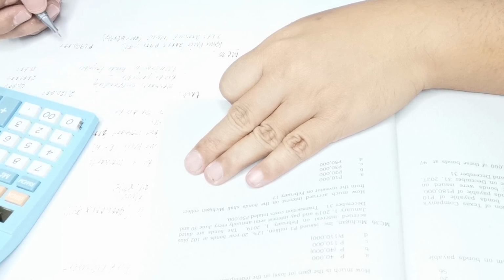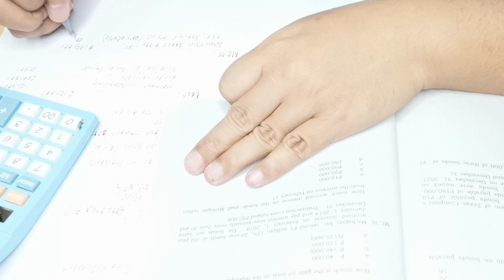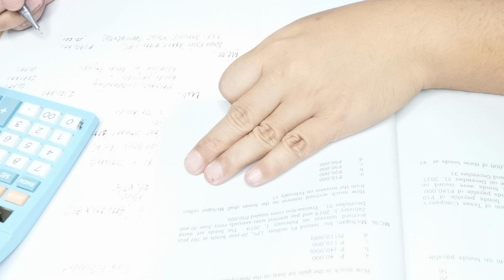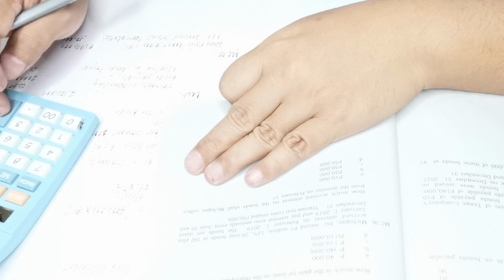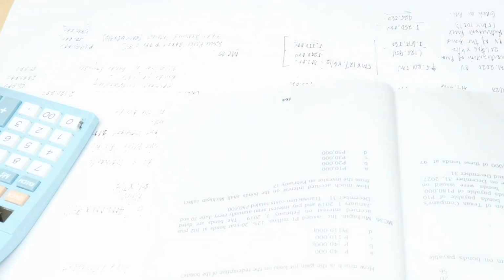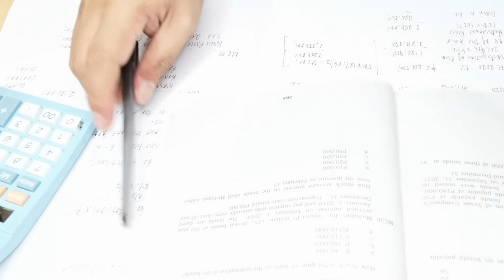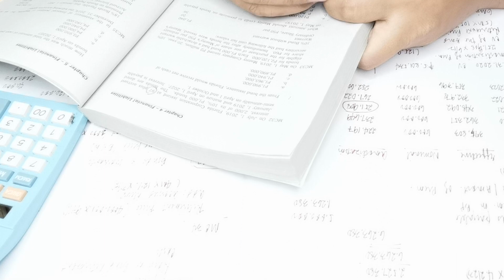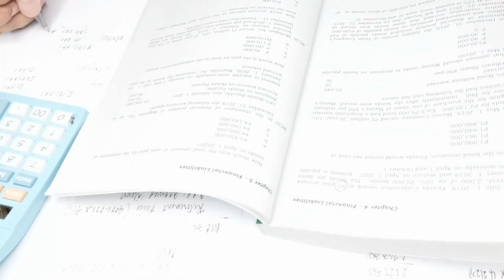That would be 50,000 pesos. So the total amount of cash that he would receive from the bond issuance is 1,990,000. Do we have 1,990,000 as one of the choices? That is letter A.